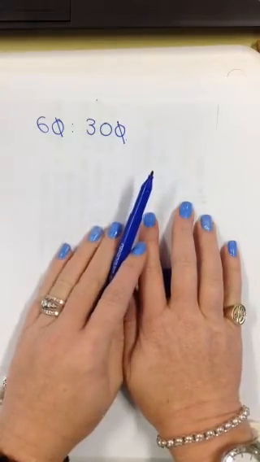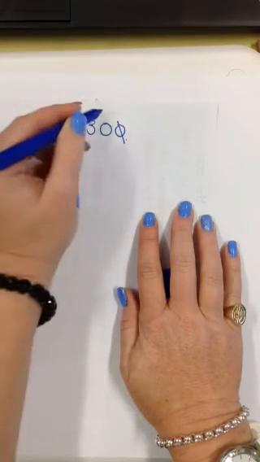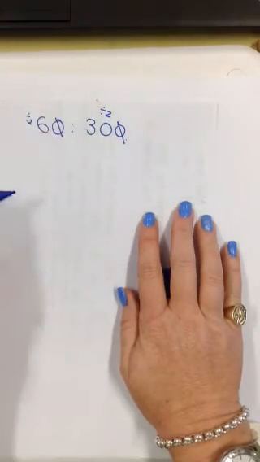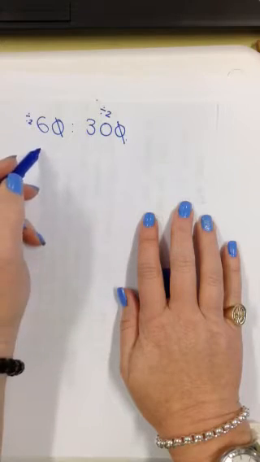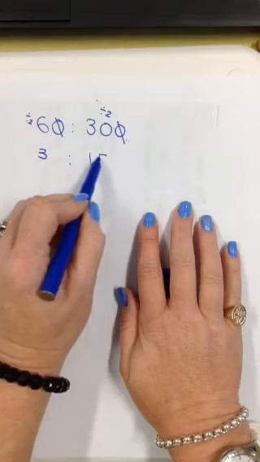And I think, let me divide them by 2. So I divide that one by 2 and I divide that one by 2. Okay, so 6 divided by 2 gives me 3. 30 divided by 2 gives me 15.